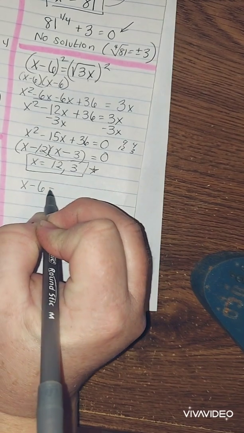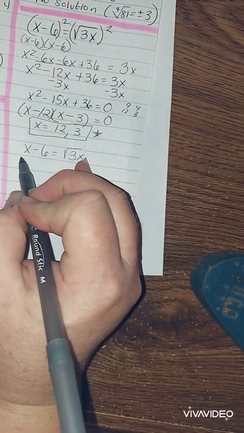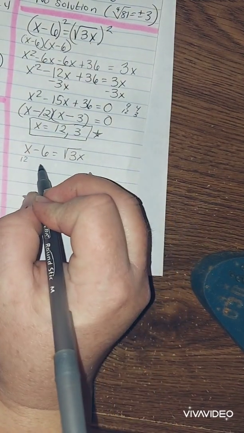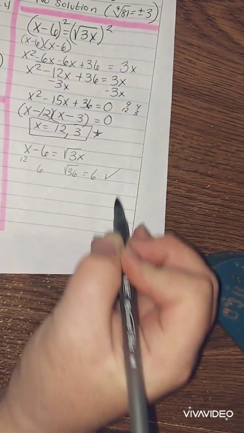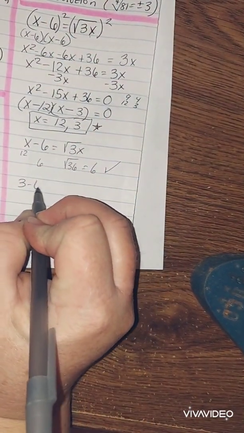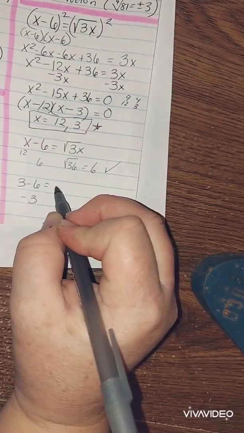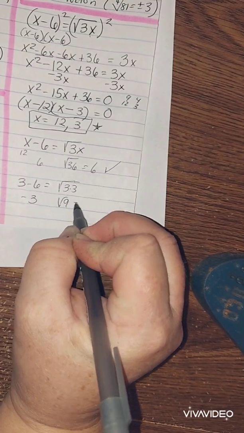So x minus 6 equals the square root of 3x, right? If we plug in 12 here, I get 6, and the square root of 36 is 6. That one's good. But look what happens here. What's 3 minus 6? Well, that's a negative 3. And the square root of 3 times 3, the square root of 9, is 3.